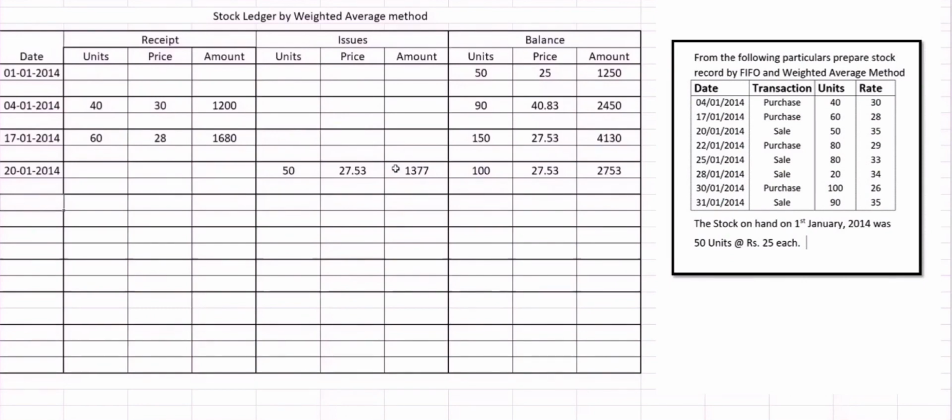Next transaction we are having on 22nd January 2014. What is happening on that day? There is purchase of 80 units. So we have bought 80 units. Rate for the same is 29 rupees per unit. So cost of buying 80 units is 2320. At the end of 22nd January, we will be having 180 units with us. Total cost of the same will be 5073. So it is coming as 28.18.